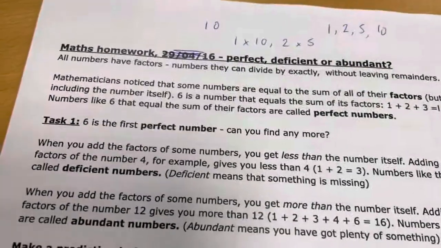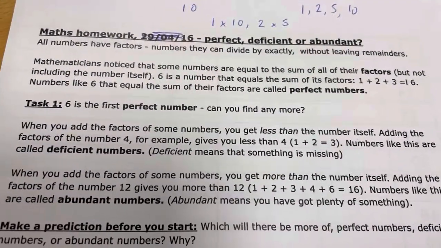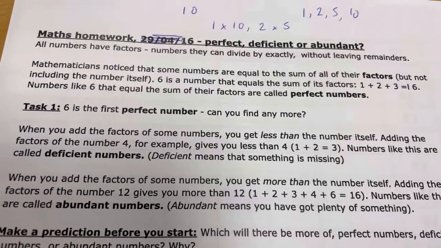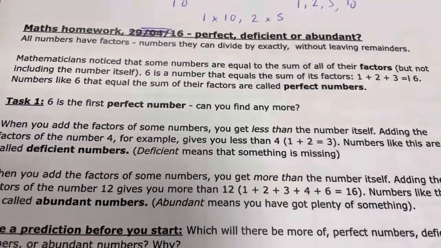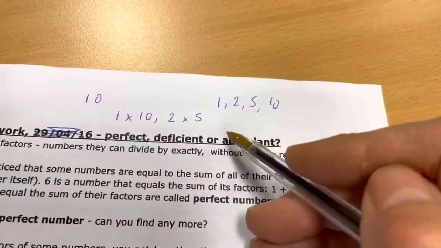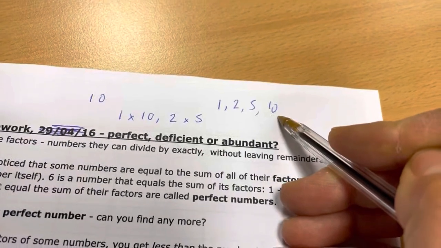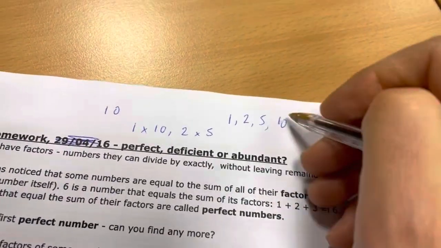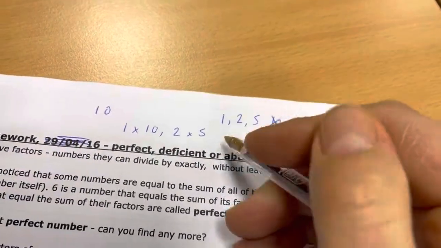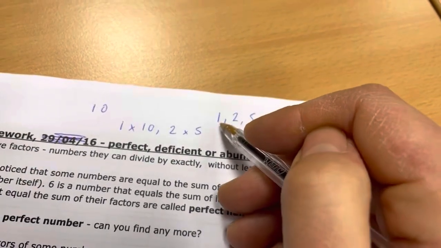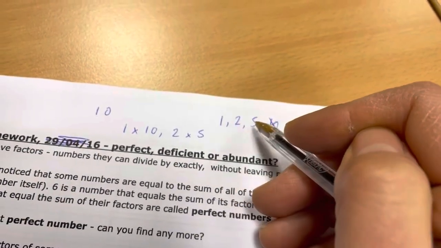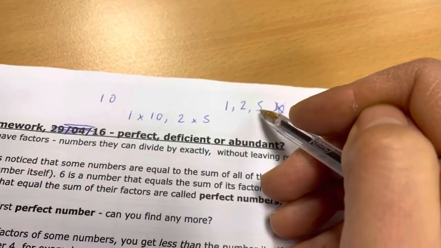Now, what mathematicians have noticed is there are some numbers which are equal to the sum of all their factors. What that means is that if you add the factors together, apart from 10 itself, of course, so you have to forget about the number itself. If you add these together, 1 plus 2 plus 5, 1 plus 2 is 3, plus 5 is 8.